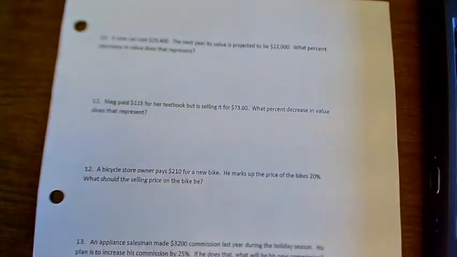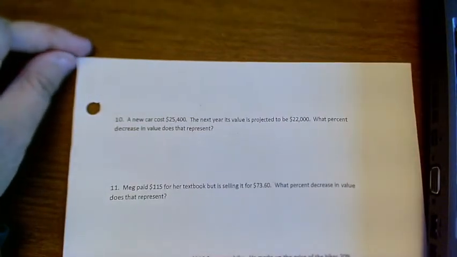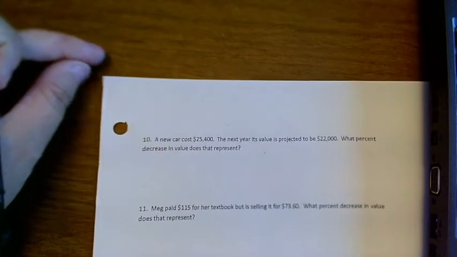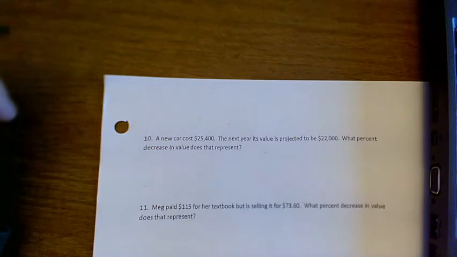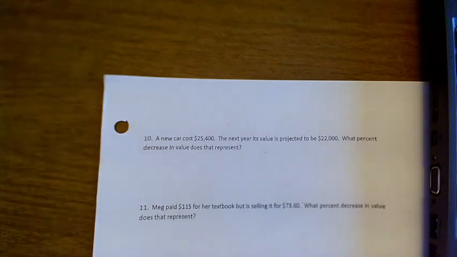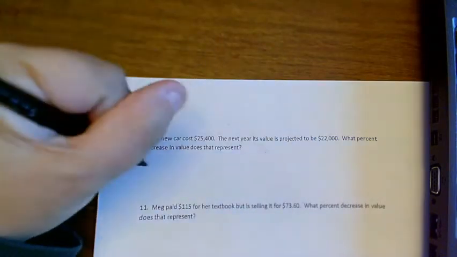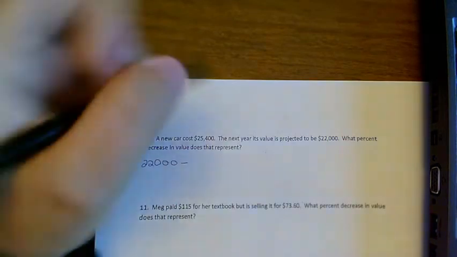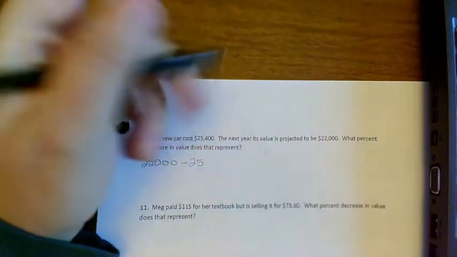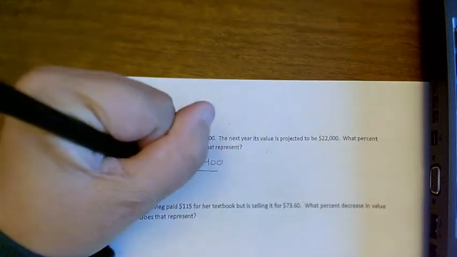Okay, we just got a few more. Let's see. Number 10. A new car costs $25,400. Next year, its value is projected to be $22,000. What percentage of decrease in value does that represent? All right, so the new price, it is dropping to $22,000. So take away the old price, which was $25,400, divided by the old price.